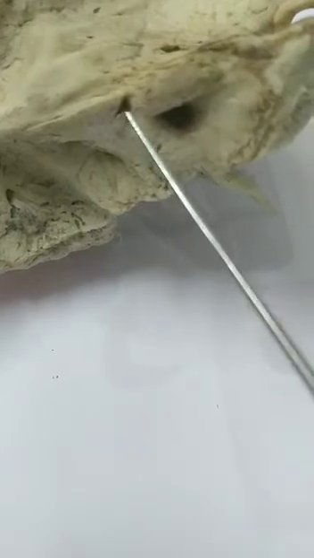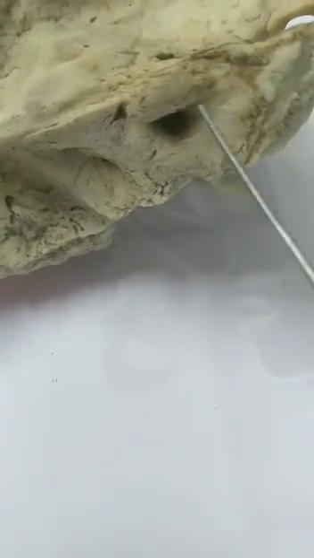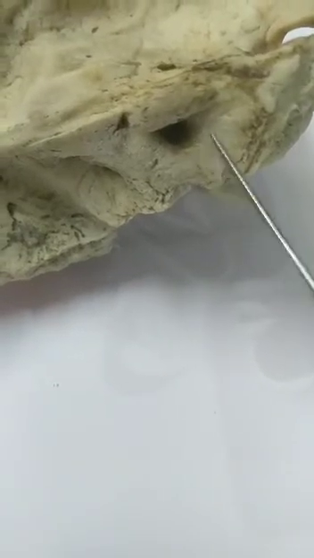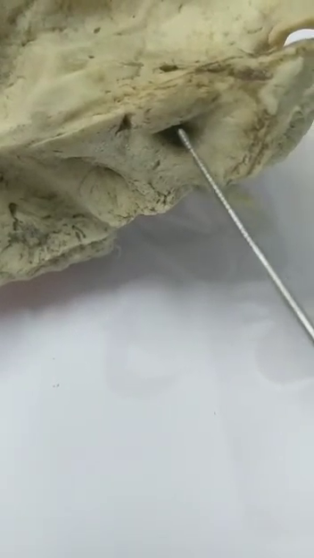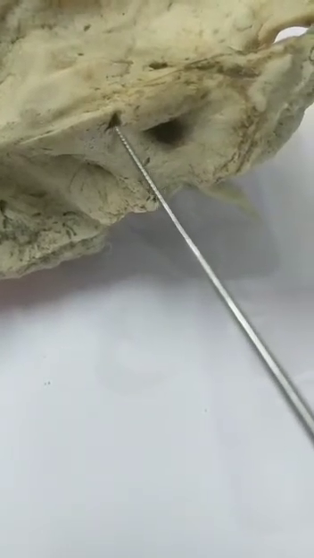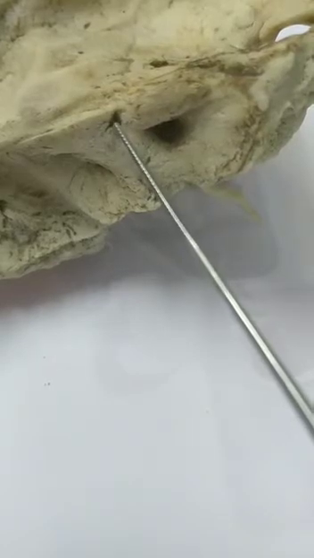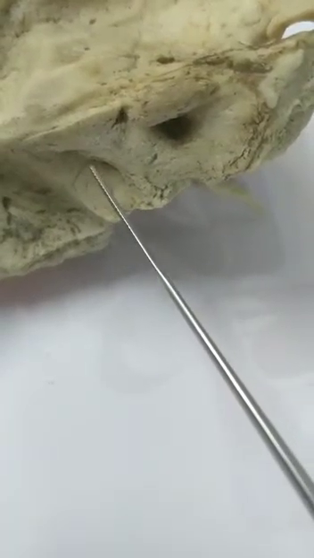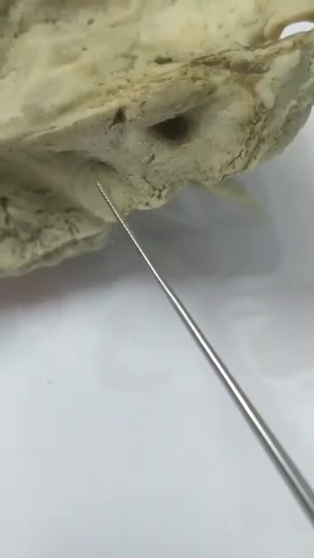Then the posterior surface. In the posterior surface we have 3 openings. Number 1, number 2, number 3. Number 1 is the internal auditory meatus. As you know, the facial nerve is there, the labyrinthine artery is there, the cochlear nerve is there, and the superior and inferior vestibular nerves. This is the internal acoustic meatus. The second is the vestibular aqueduct. That is the opening of the vestibular aqueduct. Then the third is the subarachnoid fossa. That is for the endolymphatic sac.